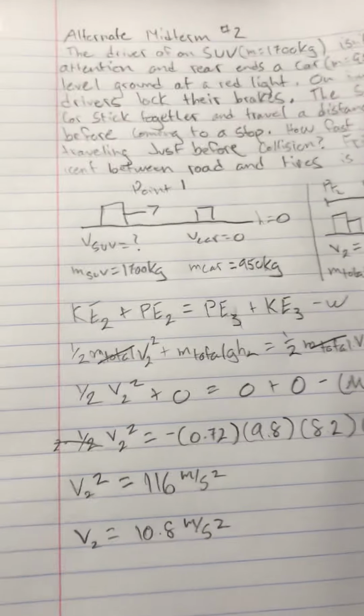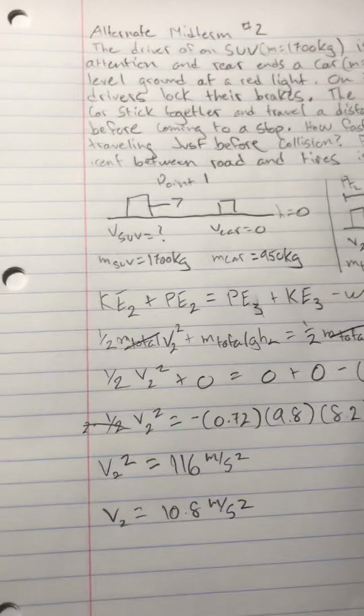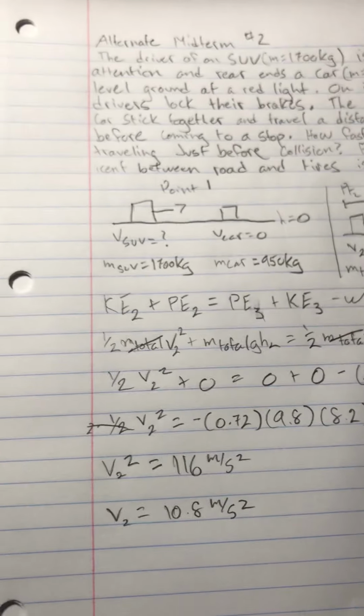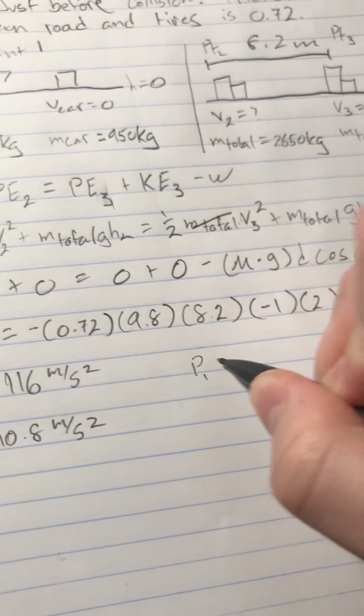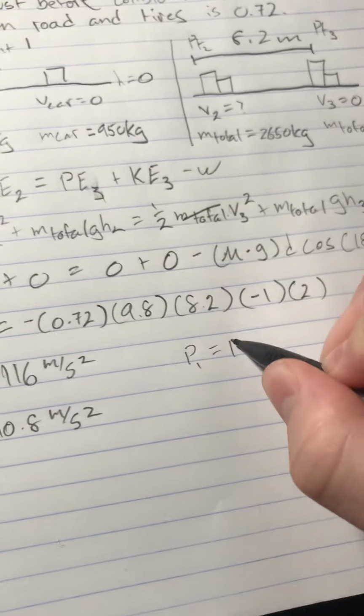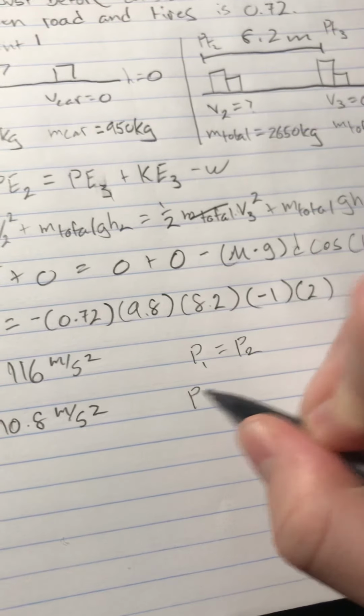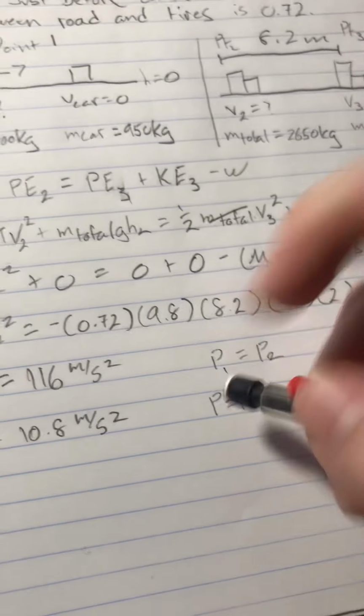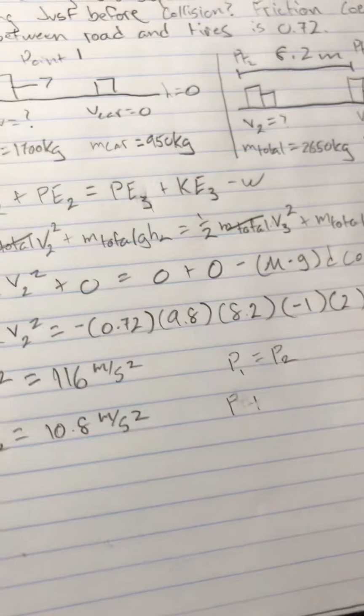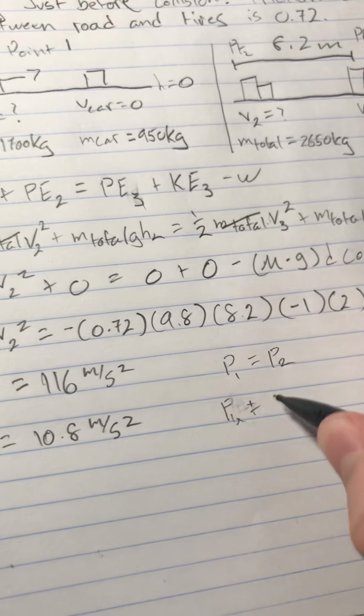Okay, now we can use that information to find the initial velocity of the SUV. Now for this, what we'll use is conservation of momentum. So we have P1 equals P2, and since this is in the horizontal direction, we will use P1x equals P2x.